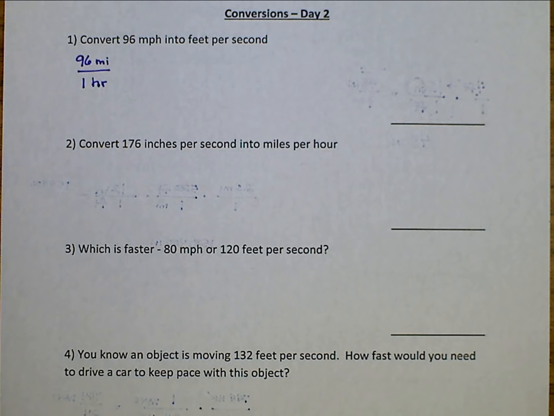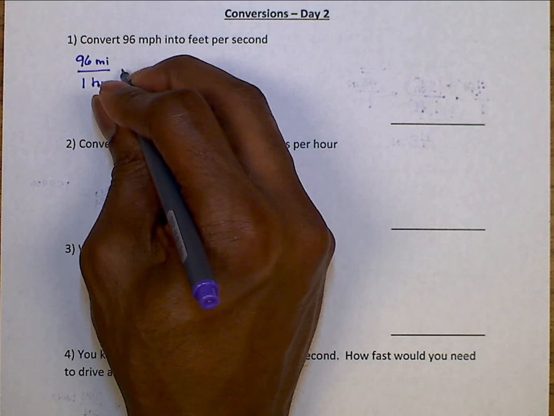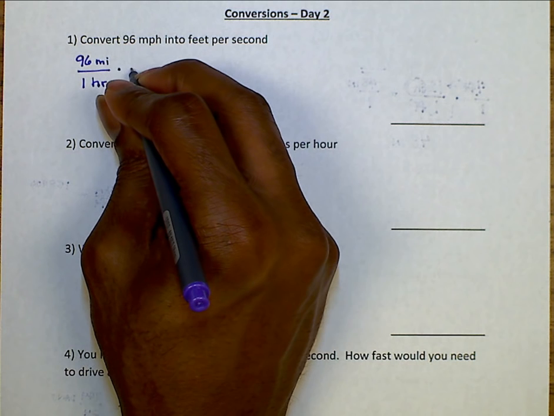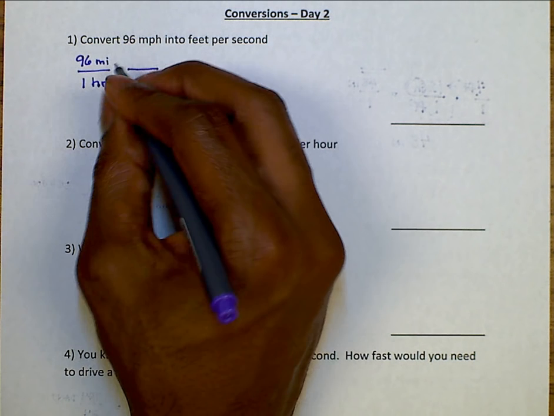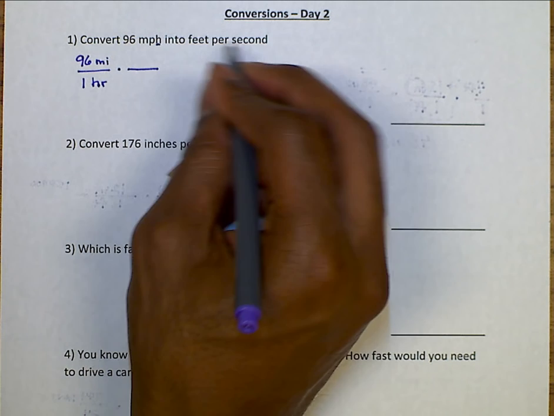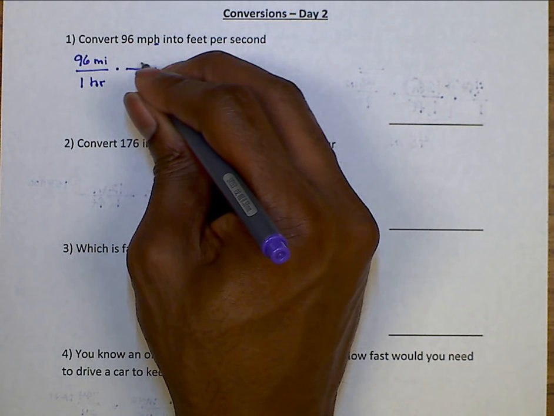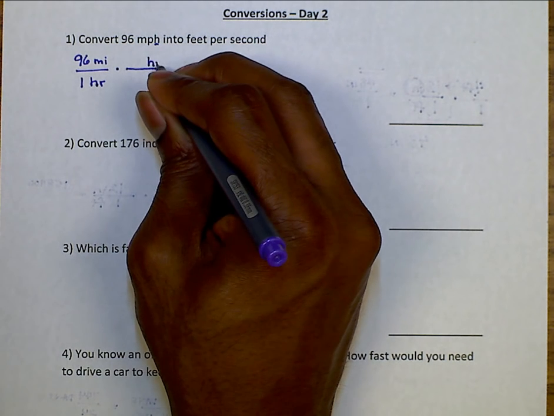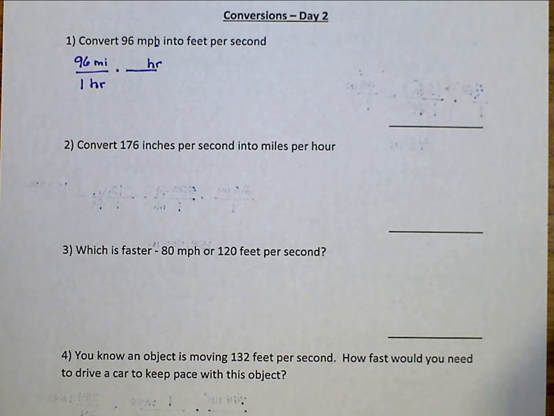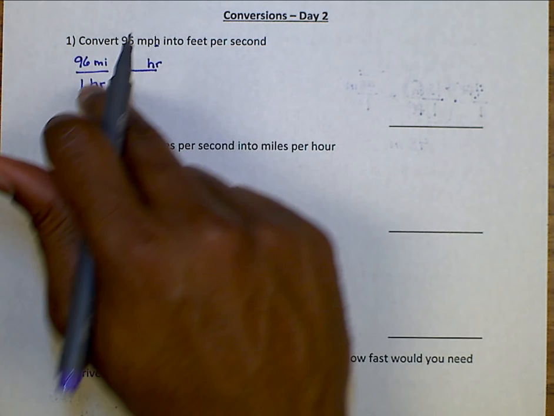Okay, and so we're going to focus on one of the units at a time. Okay, I know I want to go from hours to seconds, so I'm going to do that conversion first. So hours, so in the denominator the first time, I'm going to put it in the numerator. Off the top of my head, I don't know how many seconds are in an hour, so I'm going to go from hours to minutes.